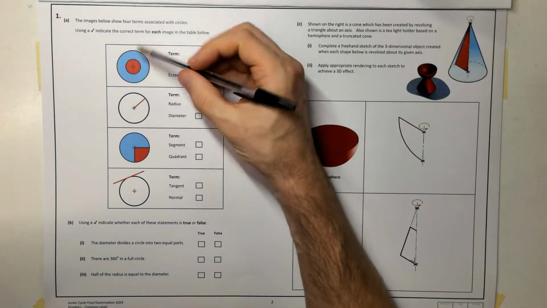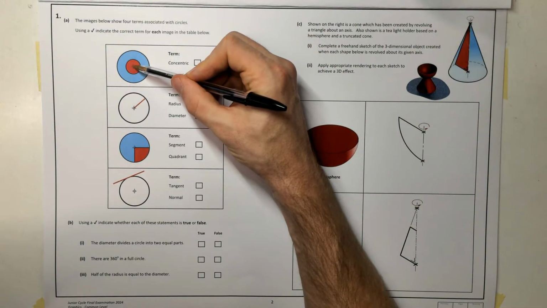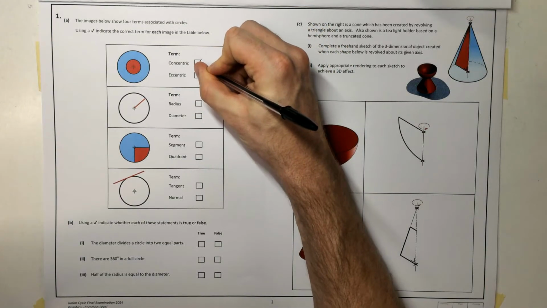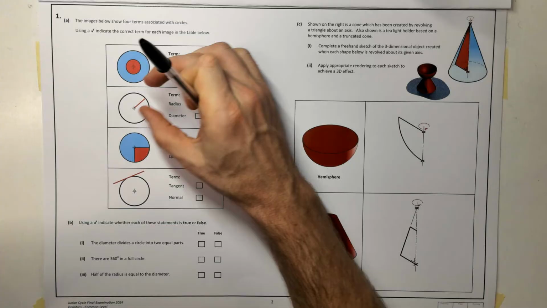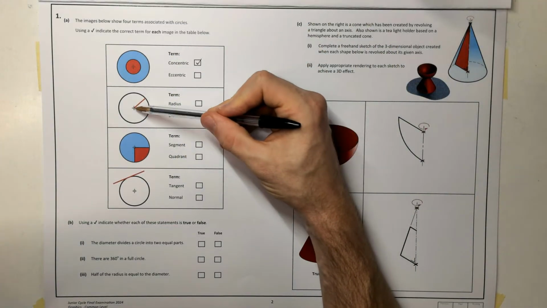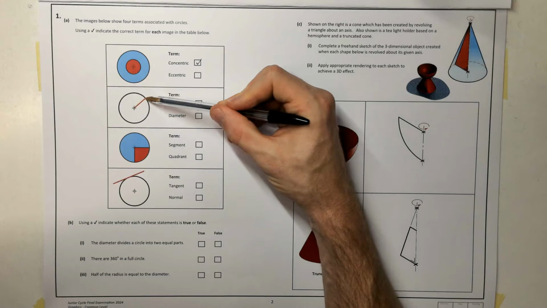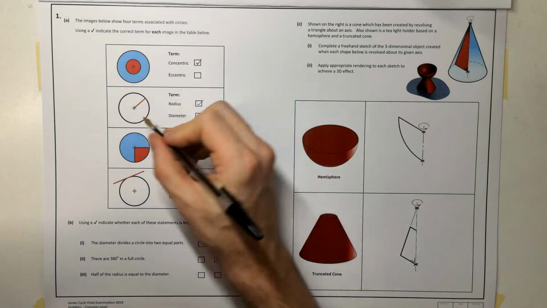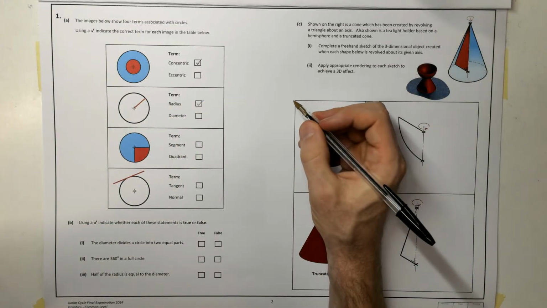So with this one, we've a circle and another circle inside, and they share the same center, so that is a concentric circle. Eccentric would be if it was 2 different centers. Next up, we've got a line here running from the center to the outside of our circle. It's a straight line, so that's our radius. A diameter would go all the way across.